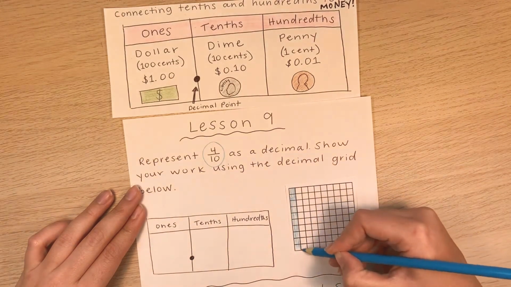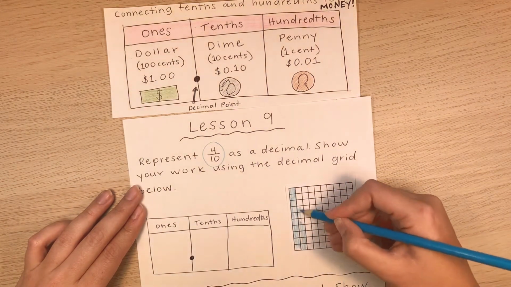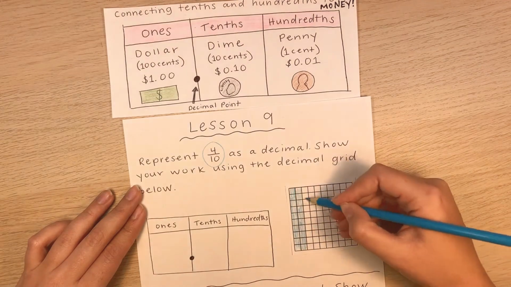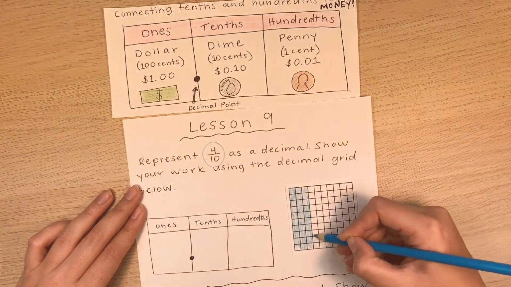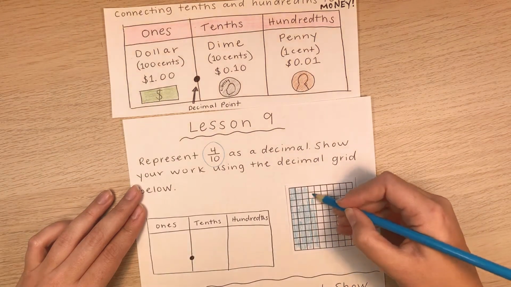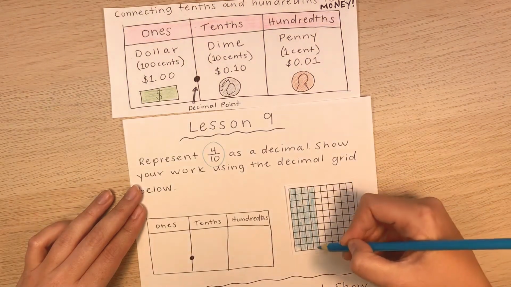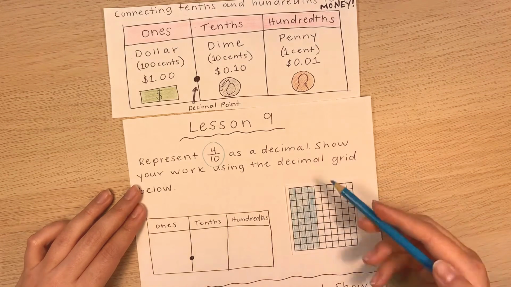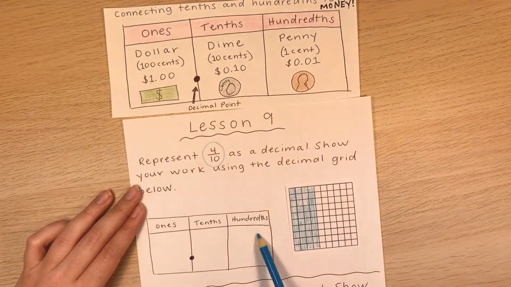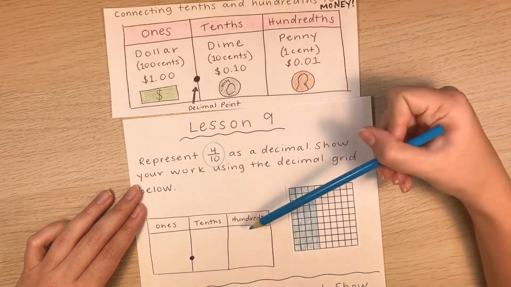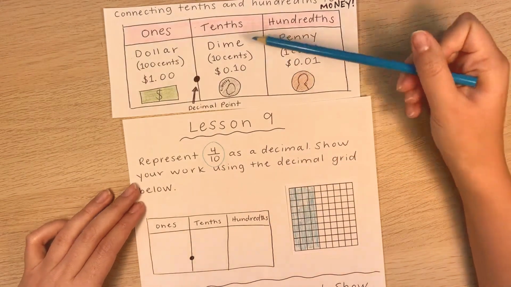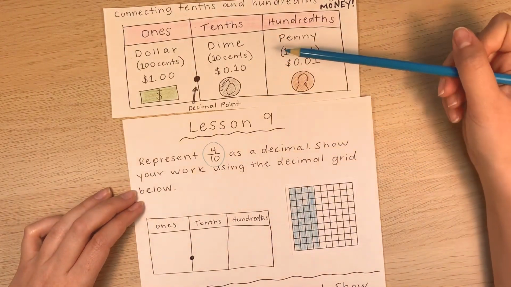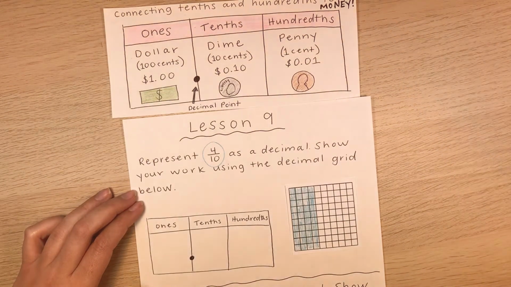1, 2, 3, and 4. Now, it also says that I need to figure out the decimal form, so that's why I'm going to use this chart. I have this here to help you out as we're going to be creating this decimal. This will also be in each of the slides for your independent practice for you to reference as well.